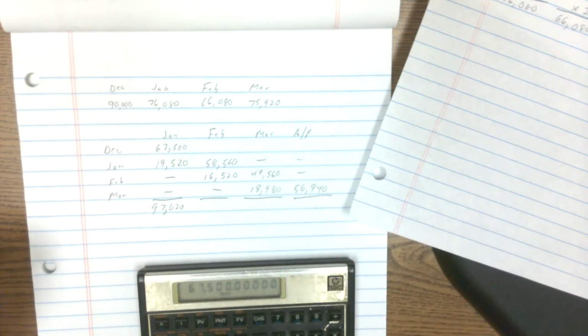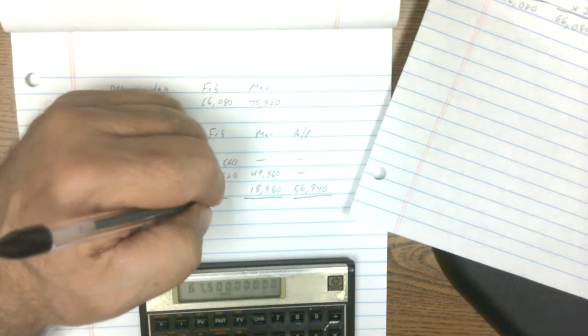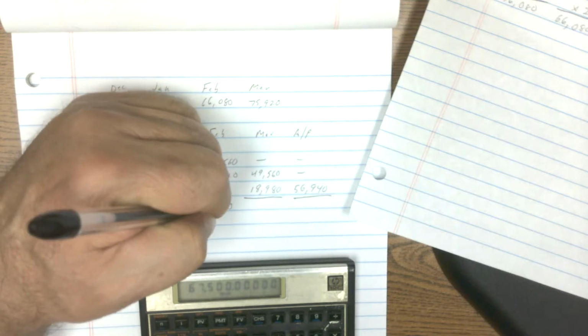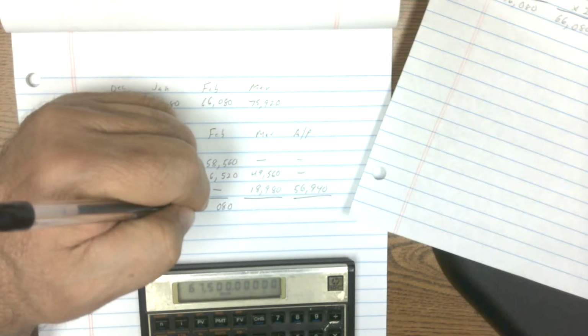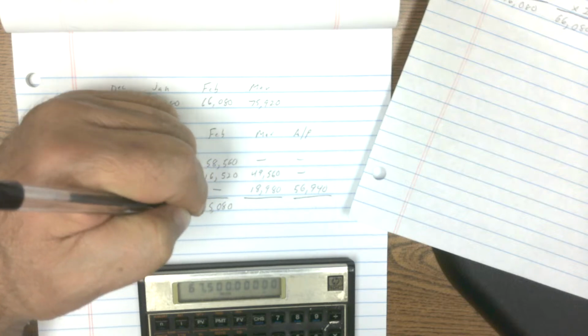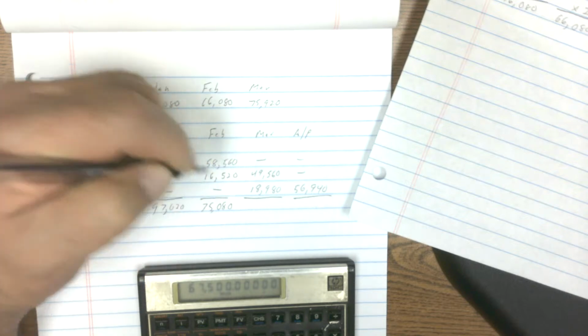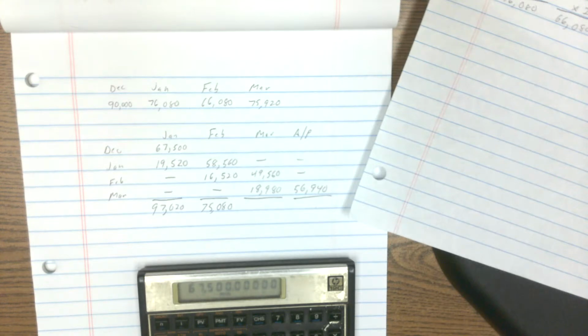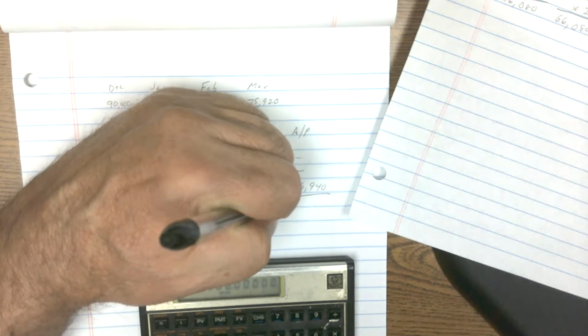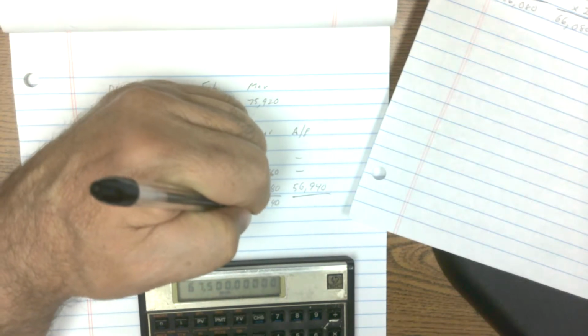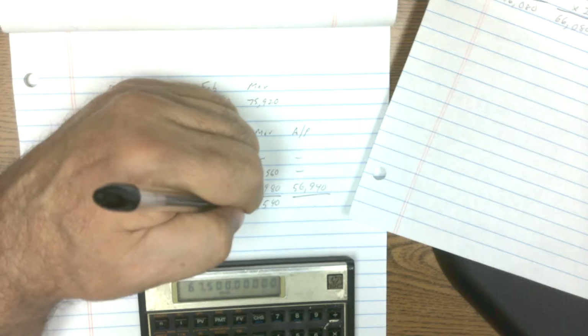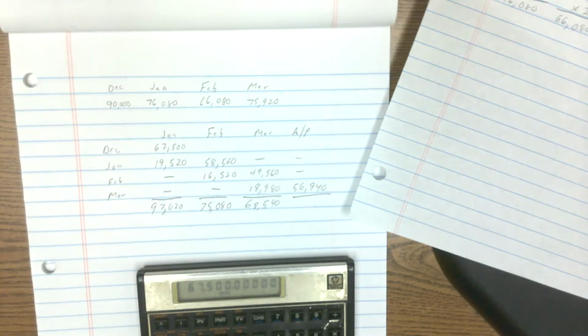So we'll pay 97,020 in January, $75,080 in February, and 68,540 in March.